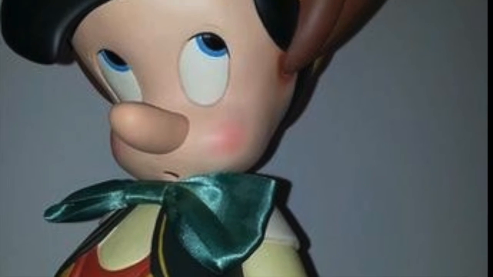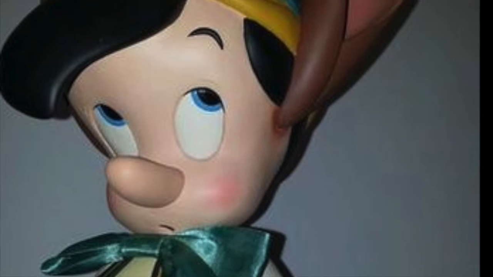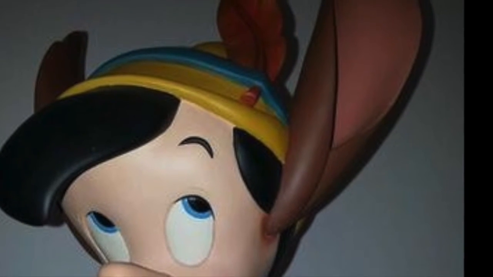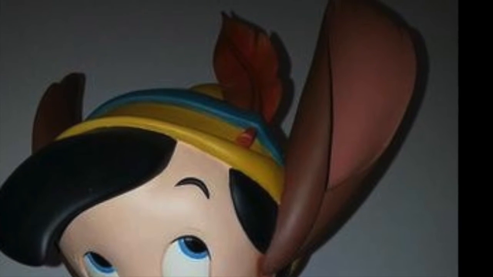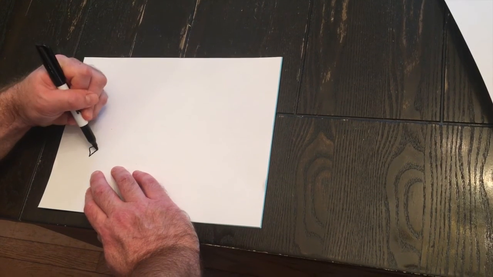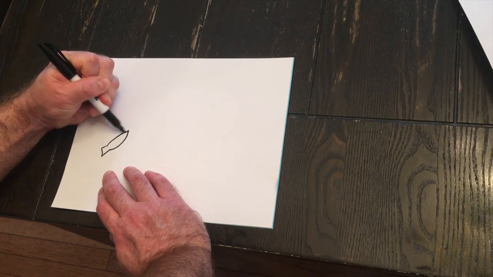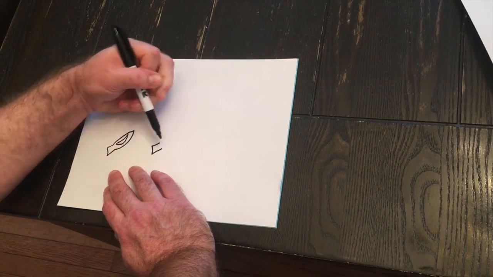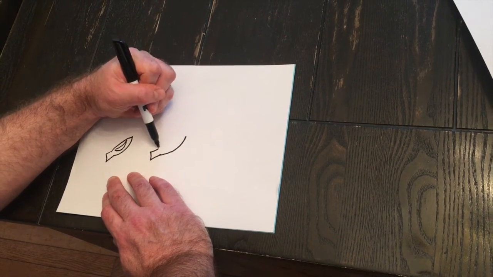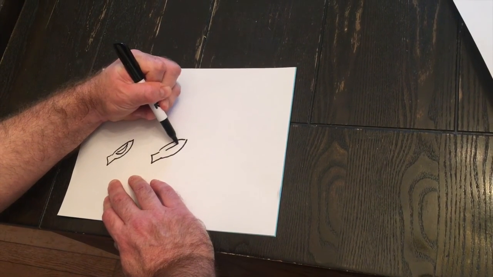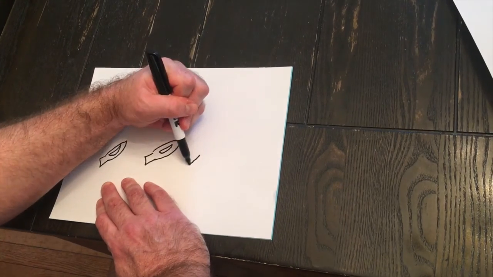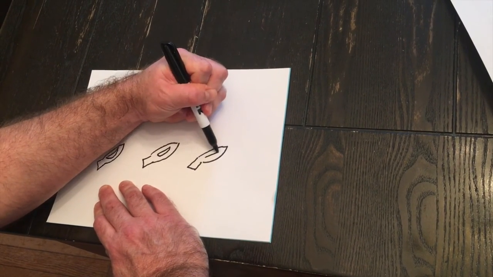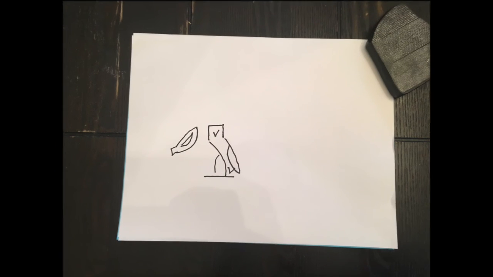This is the glyph for ear, and specifically, it is a donkey ear. Whether it's attached to Pinocchio or an actual animal, it is still a donkey ear, because donkeys were part of Egyptian culture. So here's how we draw it. We're going to start with the tail, which is a square, loop up. So square, loop up, connect, and then do the inside detail. Start with a square on its side, loop up, connect, and then inside detail, which is like a little boat.